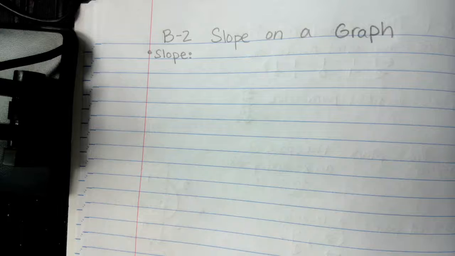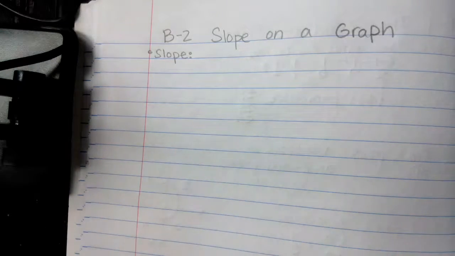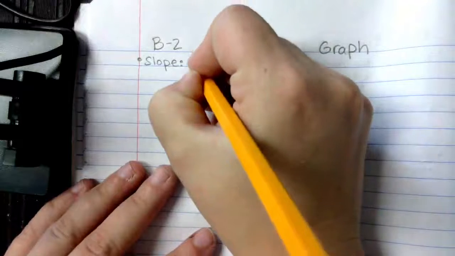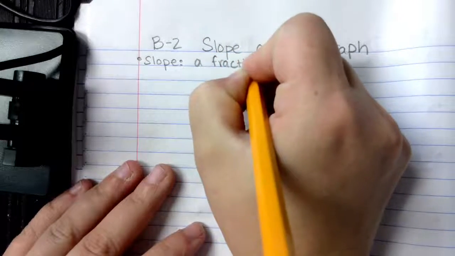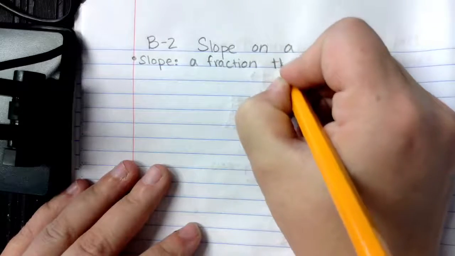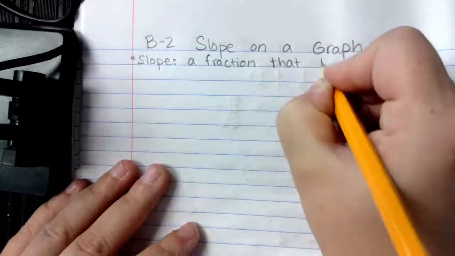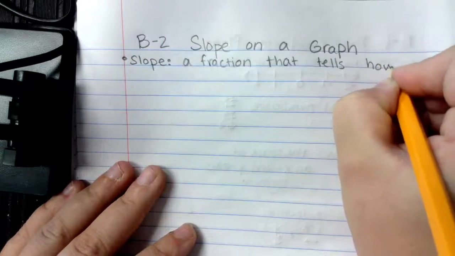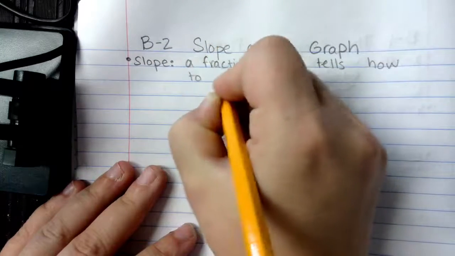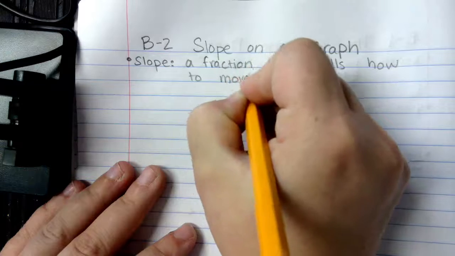Okay, slope is a fraction. Sometimes we call it a ratio, but a fraction is really what a ratio is. That tells us how to move from point to point.